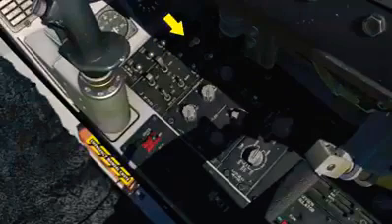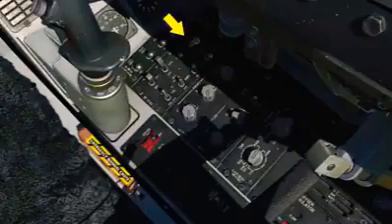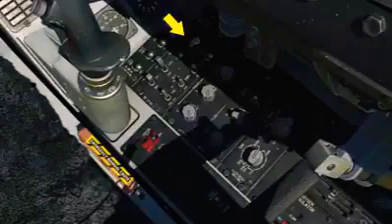The reticle switch controls selection of the primary or secondary standby reticle on the HUD. Standby displays the standby reticle and removes all other HUD symbology. Primary displays the primary reticle but does not remove any HUD symbology. Off does not display either reticle.